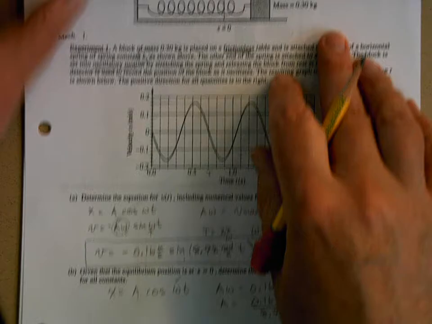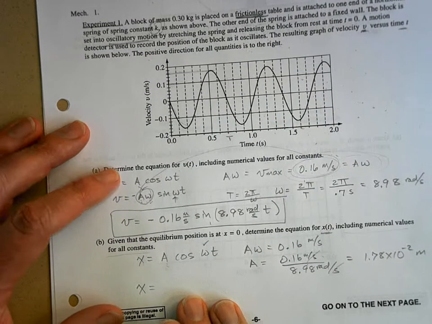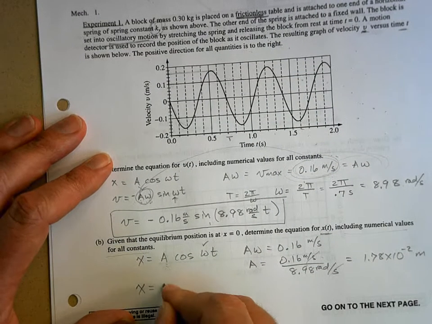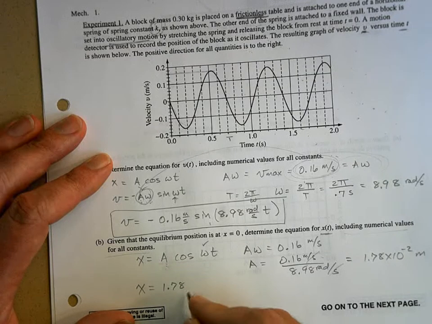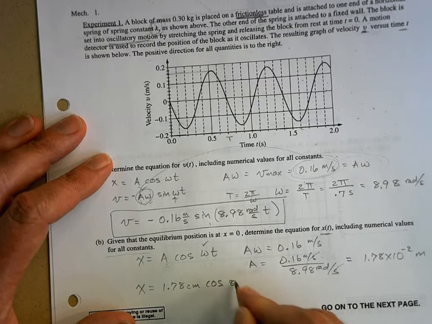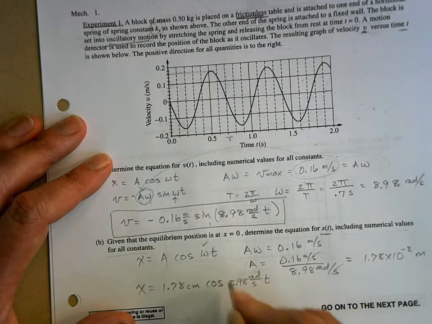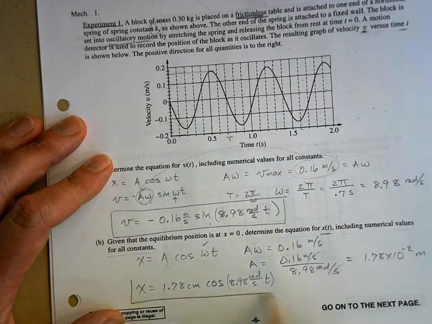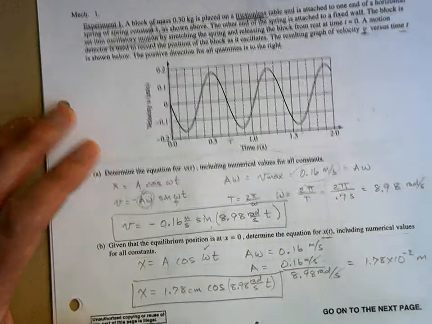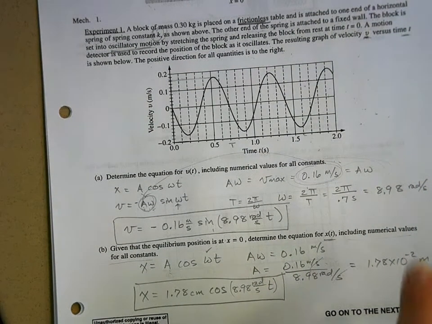So I would say that my position as a function of time is my amplitude, 1.78 centimeters, times the cosine of 8.98 radians per second times time. So that's what I got. Let's check the solution guide. They got 9. They rounded it off more than I did.